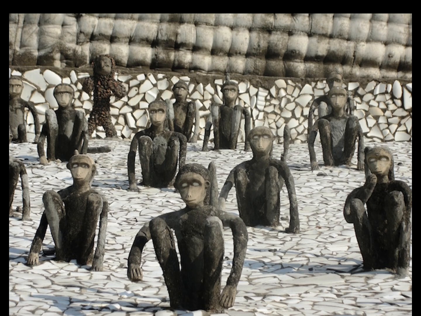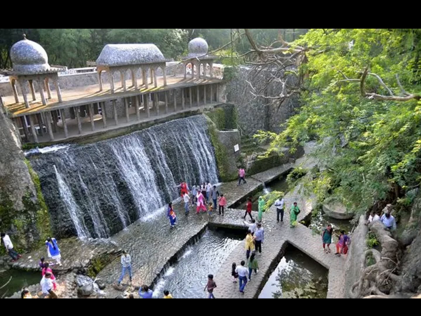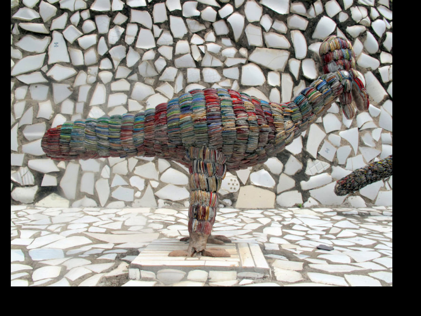There's some monkeys and shards of pottery that are used constantly. And I thought this was a beautiful photograph of when you're inside the actual parkway, so to speak. Okay, so that's in India. Now let's go to, this one more from him. Sorry.